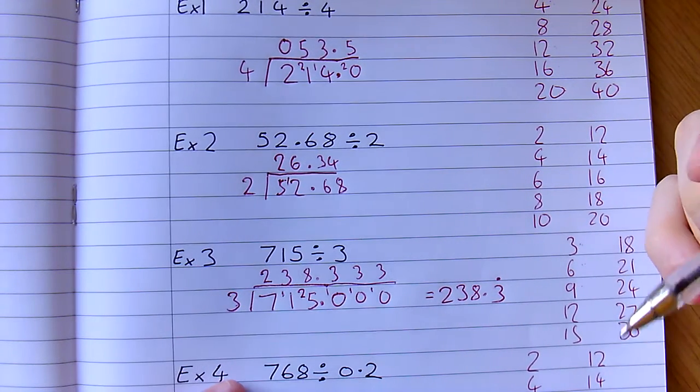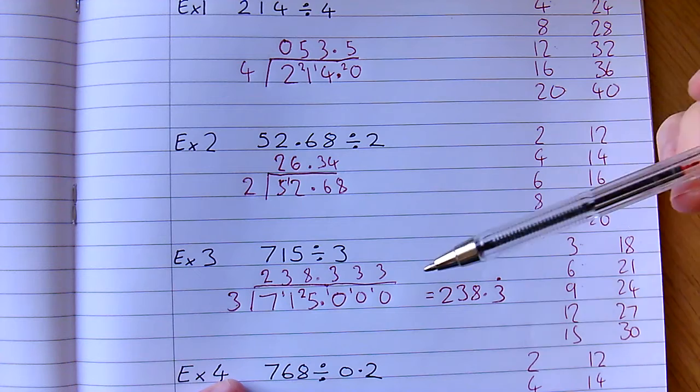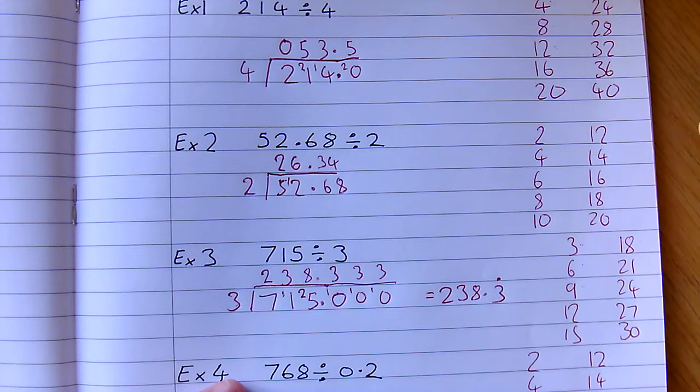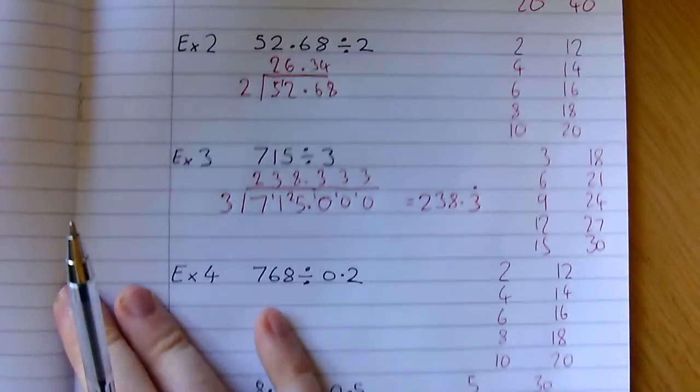Sometimes you'll be asked to round to a specific number. If you don't get asked to round to a specific number and you find yourself with a recurring answer, a little dot above it will help you there. Okay, then the next 2 questions are a step up and require a bit of a new skill.